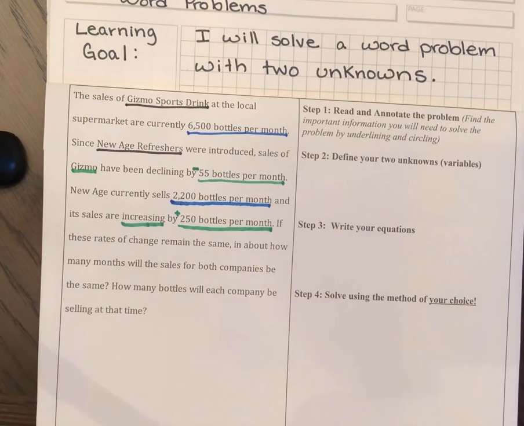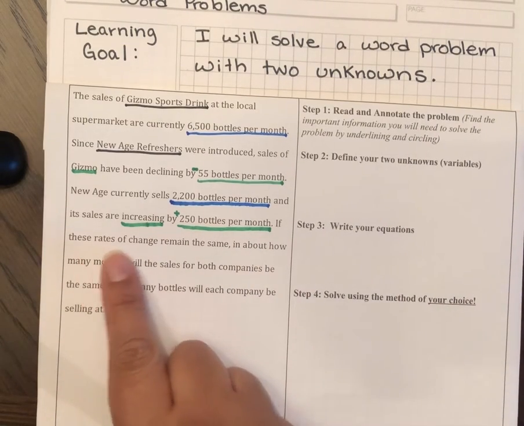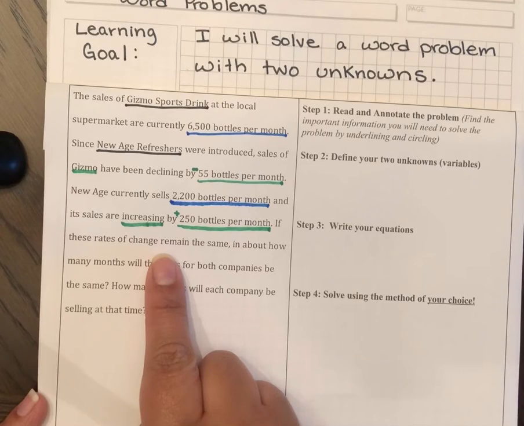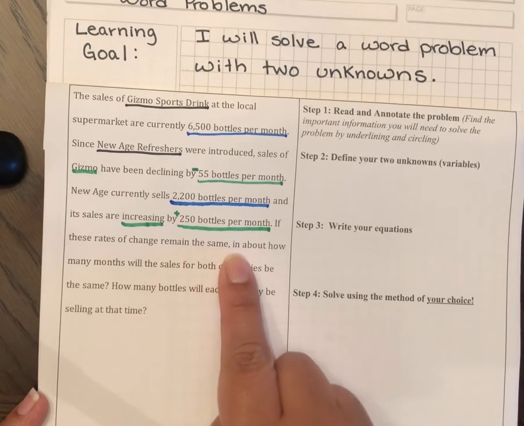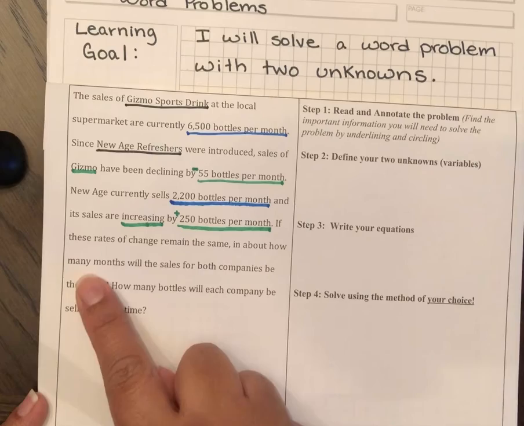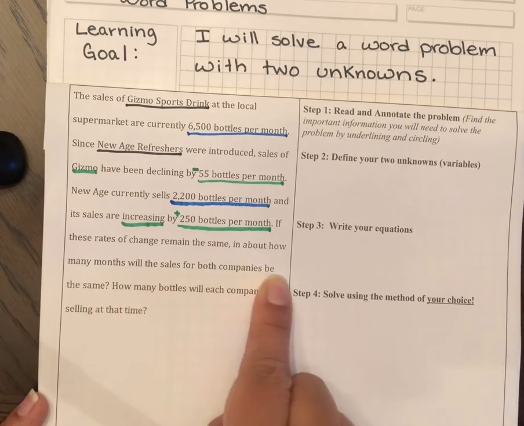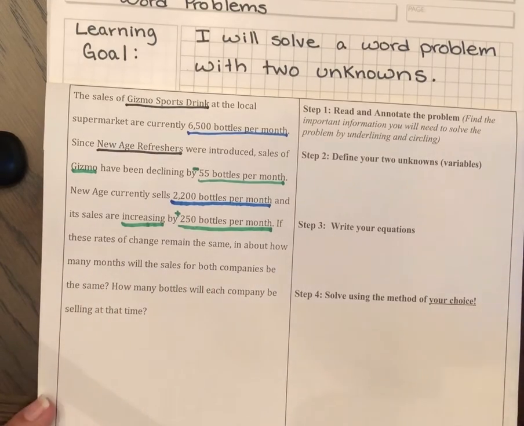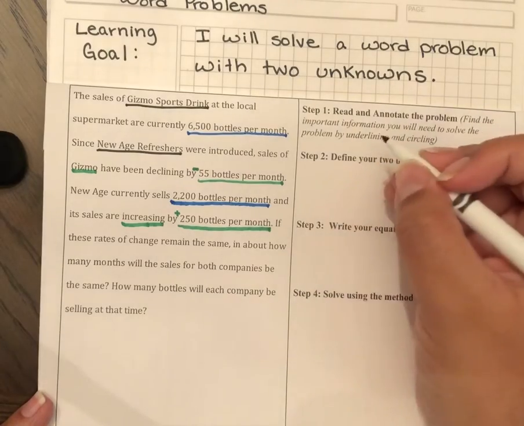Okay, so the question here is, if the rates remain unchanged, in about how many months will the sales for both companies be the same? So we want to know the time of sales.